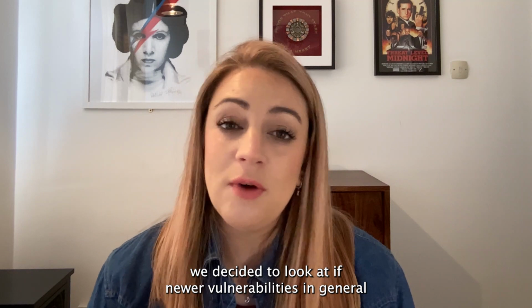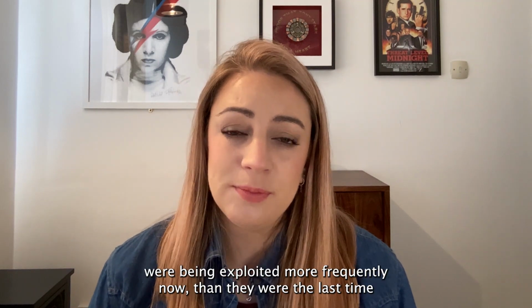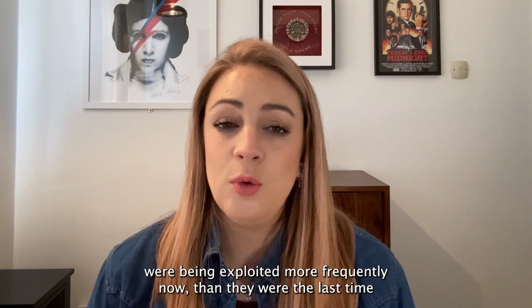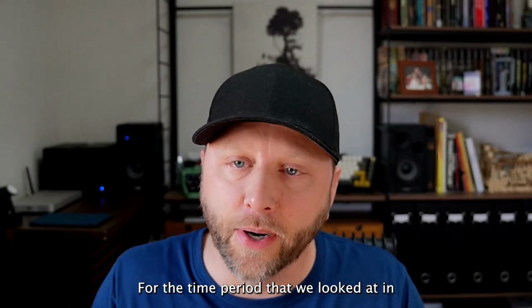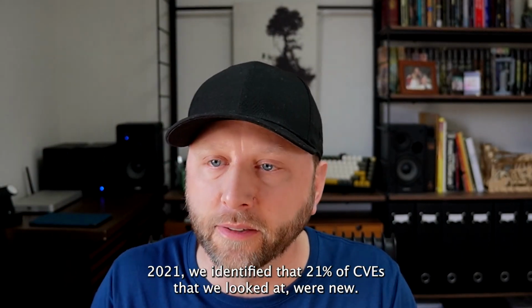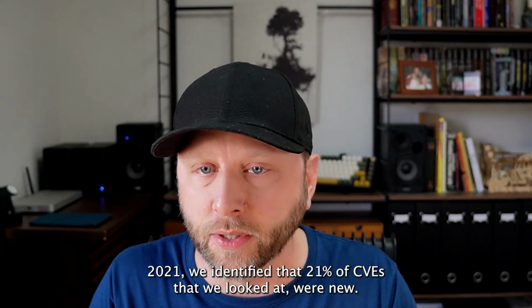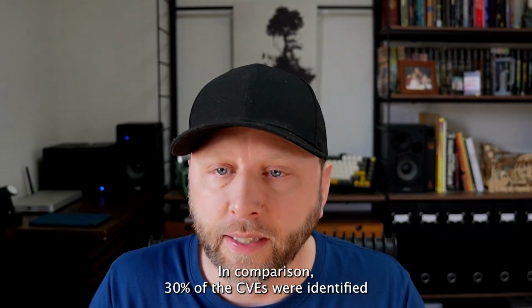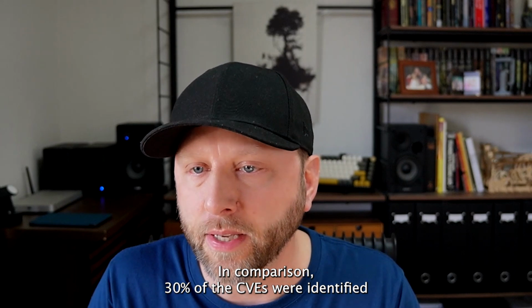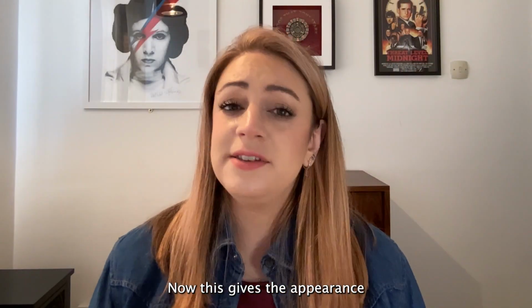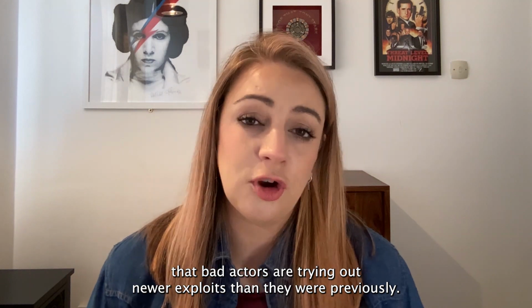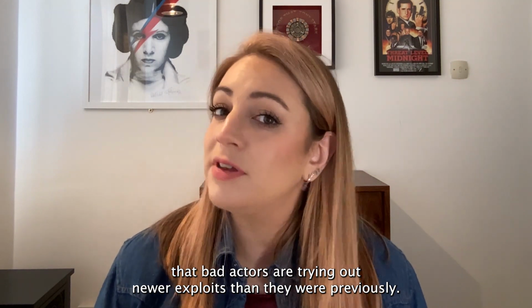Given the prevalence of Log4j, a new-ish vulnerability, at least comparatively speaking, we decided to look at if newer vulnerabilities in general were being exploited more frequently now than they were the last time we investigated this data 18 months ago. For the time period that we looked at in 2021, we identified 21% of CVEs we looked at were new. In comparison, 30% of the CVEs were identified as new over the same time frame in 2022. Now, this gives the appearance that bad actors are trying out newer exploits than they were previously.